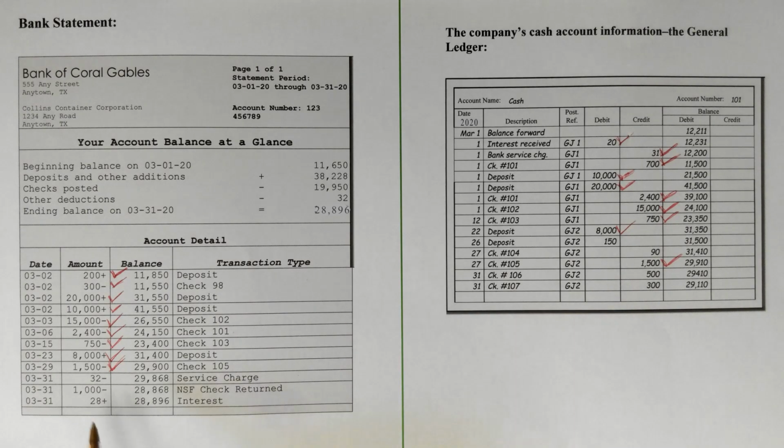Let's take a look. So we've got $32. That's a service charge made on the very last day of the month. Service charge, nope, not recorded on our books. And then we've got this NSF check. Oh no, another NSF check returned on the 31st. One of our customers gave us a check and they didn't have enough money in their account. So the bank originally would have deposited into our account in anticipation of getting the money from this customer's account. It turns out the customer did not have enough money in their bank account, so they take the money back out again.